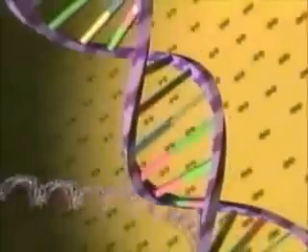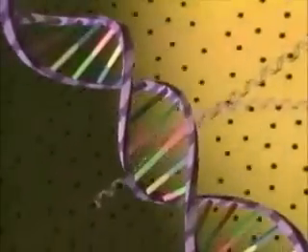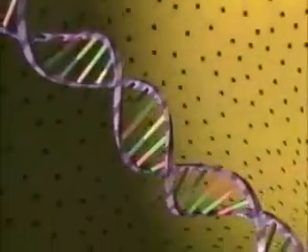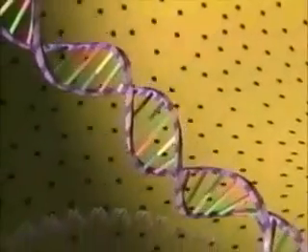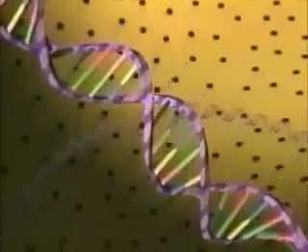While these basic pairings never change, the order of the pairs along each strand varies greatly from one species to the next. In this elegant design, we see how nature stores the instructions to build all living things.